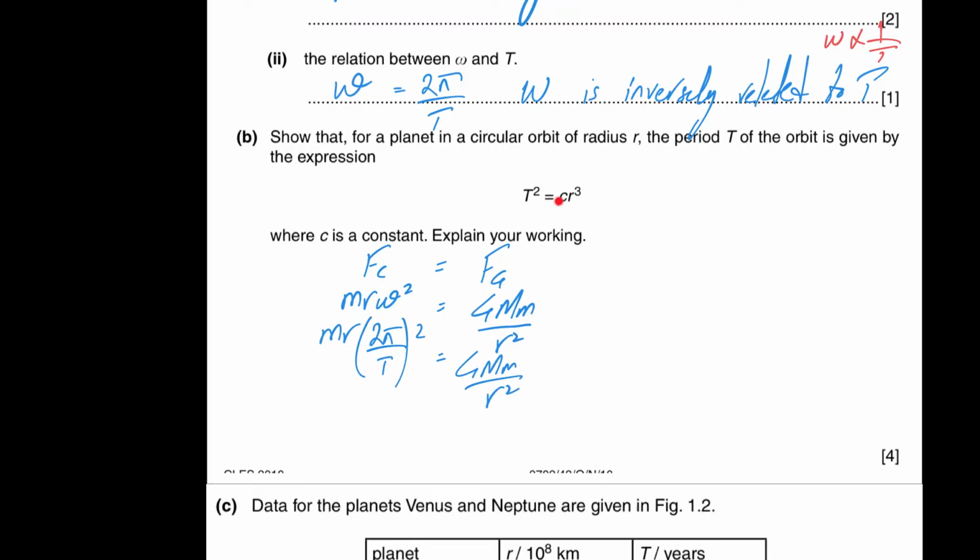Since time period and radius here is in the numerator and we've got the constant with the radius, I'll shift this entire thing to the other side and I'll shift time period onto the other side of the equation. This will give me m r cubed 4 pi squared upon G M m is equal to time period squared.